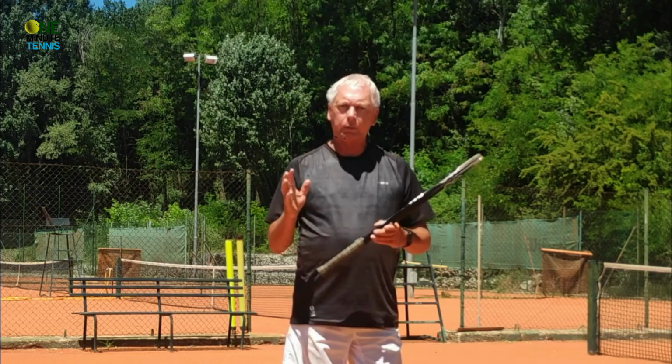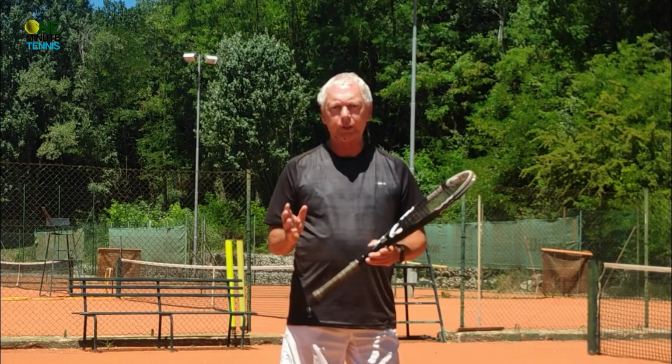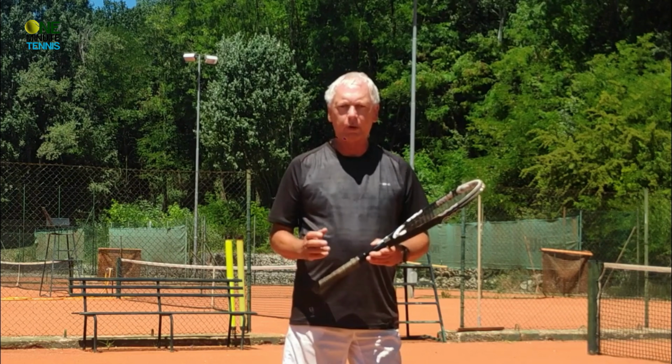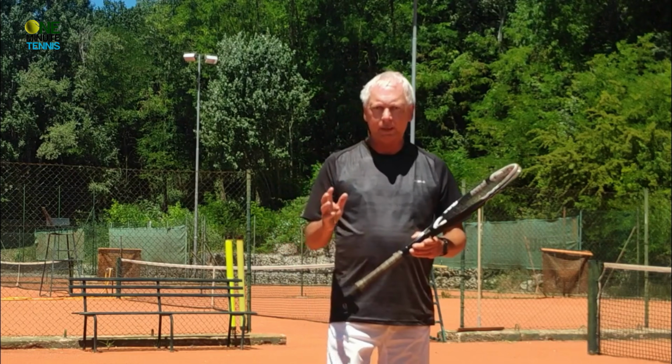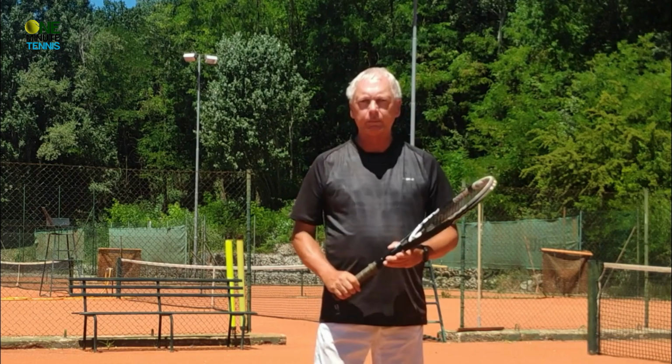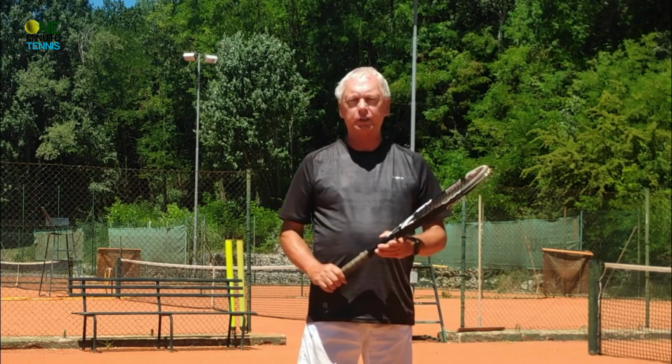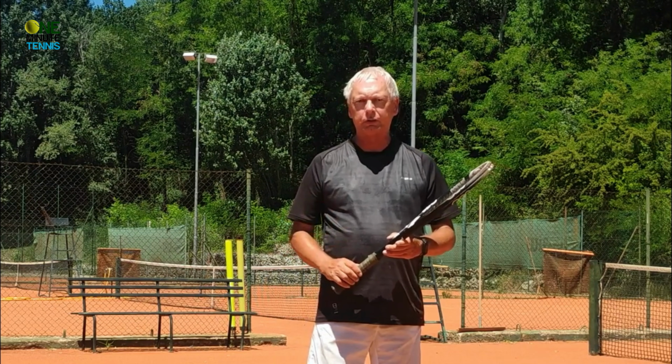So try to understand what the difference is between variable visual focus and fixed visual focus, and then apply it at the right times in the right stage of hitting the ball, and you really will change your timing and the accuracy and power of your strokes today.